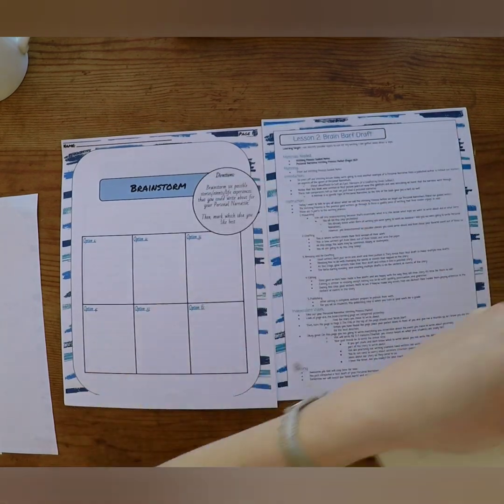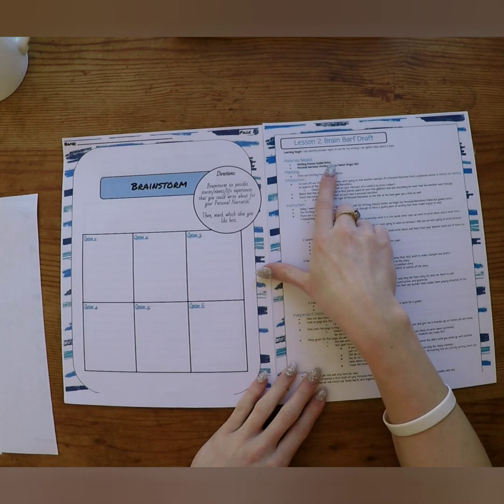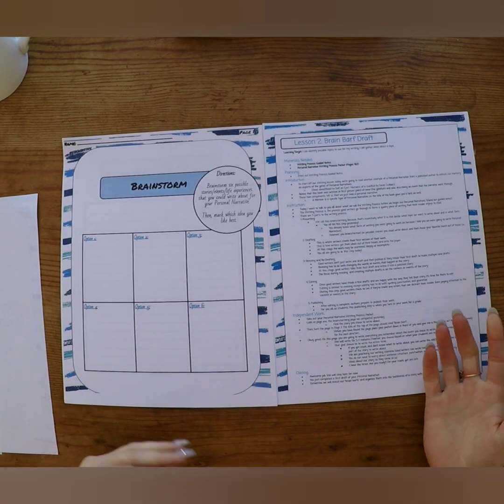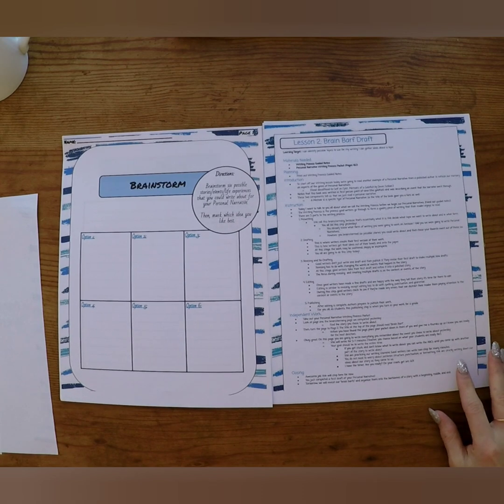Moving on to lesson 2, you will see materials needed: the writing process guided notes. And again, this is best to use at the beginning of the school year when students are just coming back from summer. So a lot of times they'll need a refresher on what the writing process is and the steps it takes to get there.